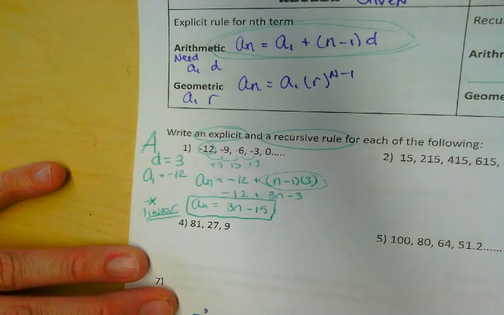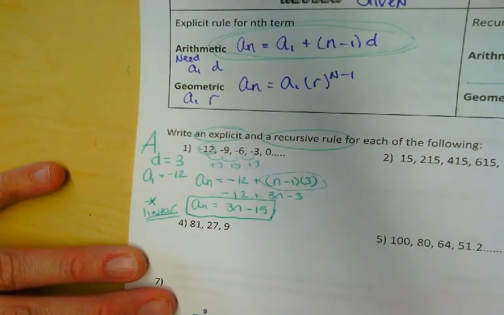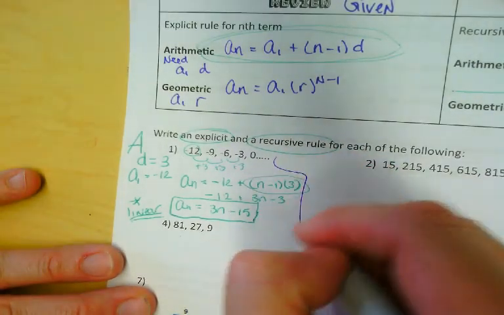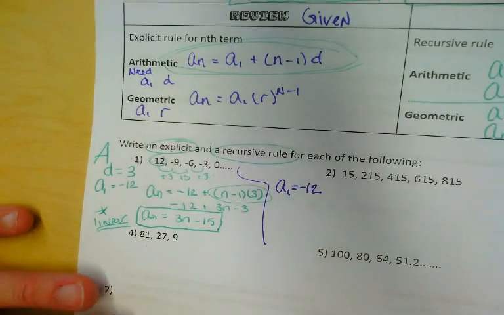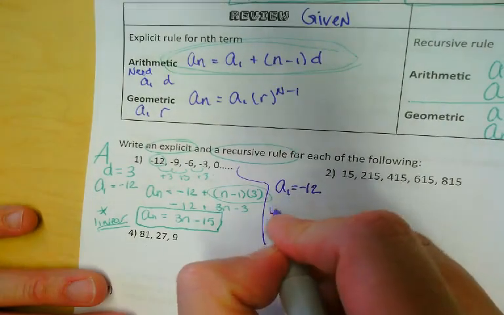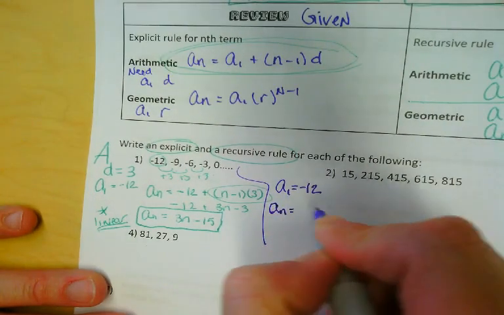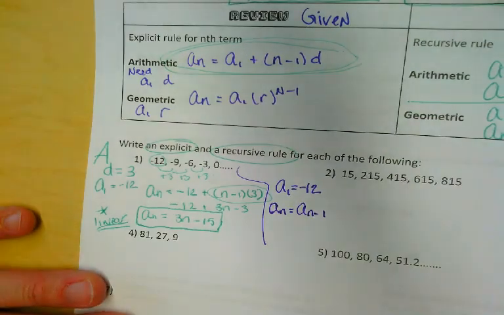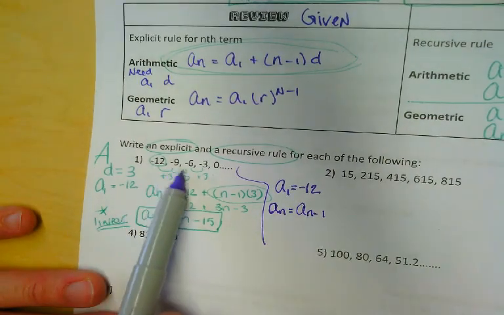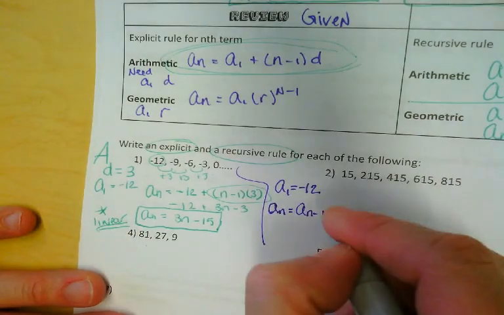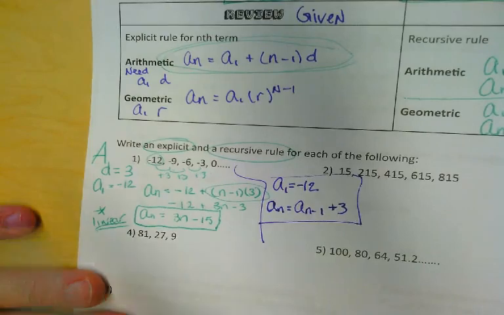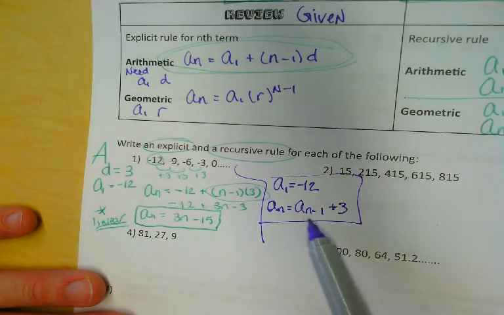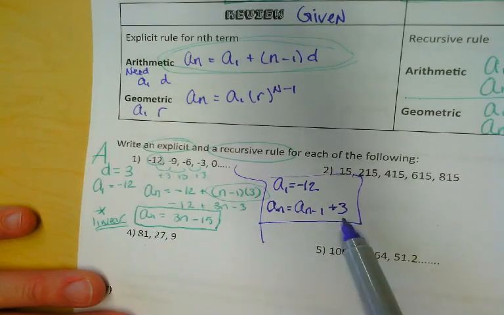All right, I'm just going to have to memorize the formula. I have to state two things. I'm going to restate the first term, so a sub 1 equals negative 12. Then if I want a sub n in a recursive, I need the previous term, so a sub n minus 1, and then whatever I did to get from number to number. We just heard we were going to add 3. And it's done. So I'm stating the first term, and then I'm taking the previous term and whatever I did to my pattern. Add 3.